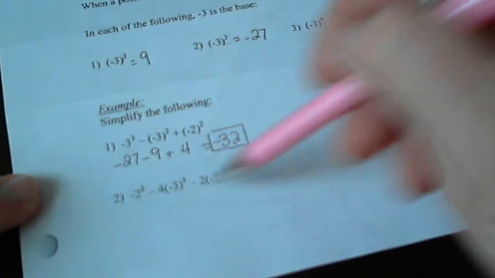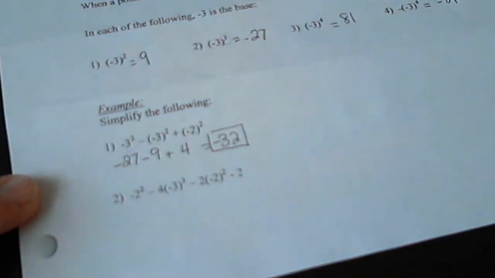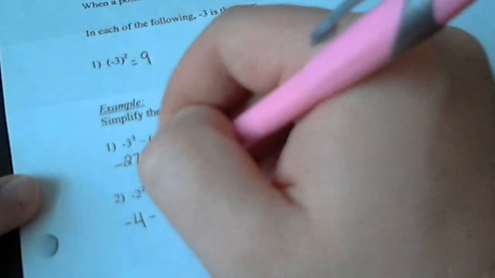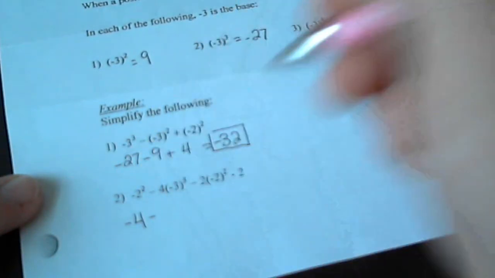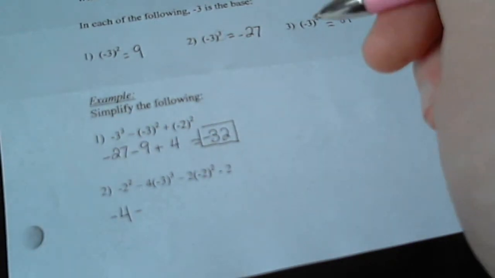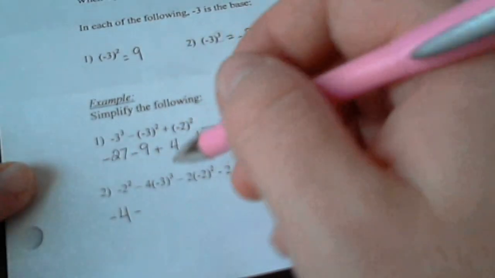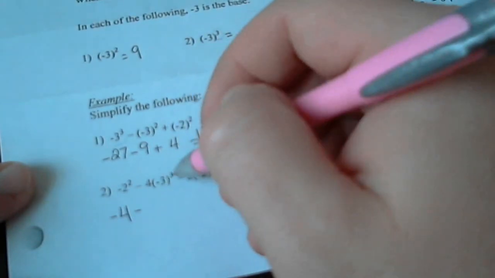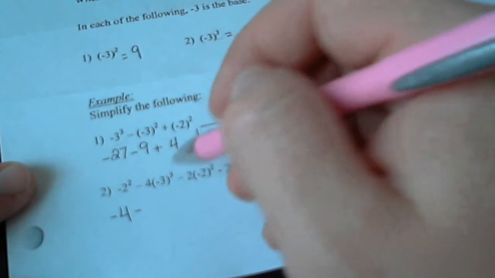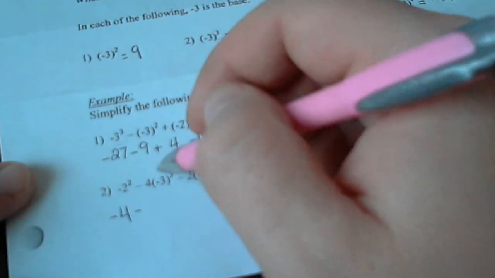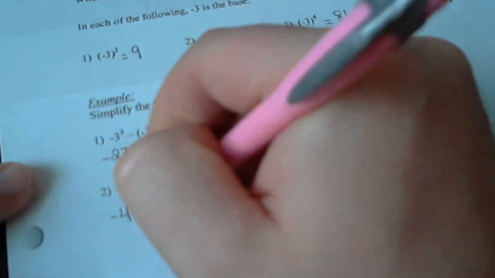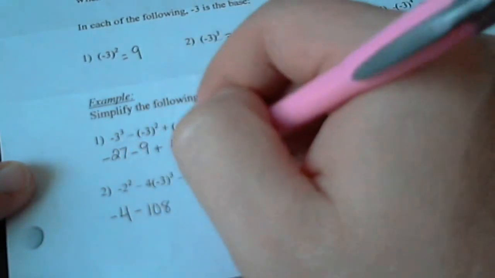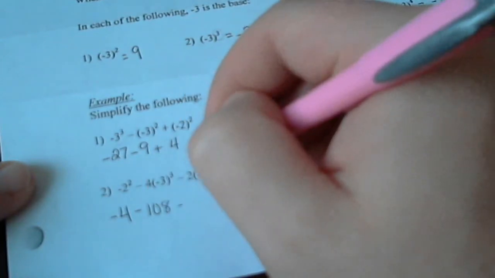Okay, now, long simplification here. Let's see if we can get through it. 2 squared is 4. Tack on the negative sign. Minus, please don't multiply 4 times negative 3. We have to do the exponent first. Remember, please excuse my dear Aunt Sally. Parentheses, then exponents, then multiplication. So negative 3 to the 3rd brings me to negative 27. Negative 27 times 4, 108. Same idea here. Minus negative 2 squared, that's 4.